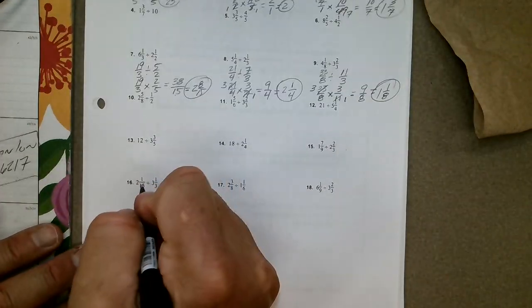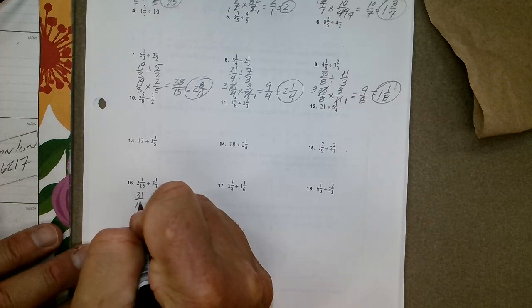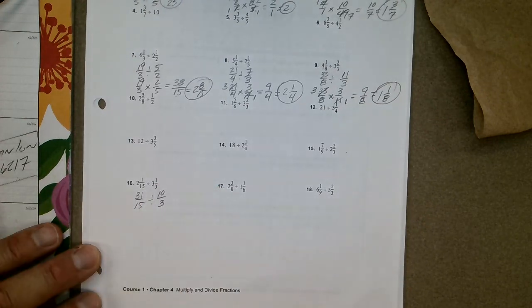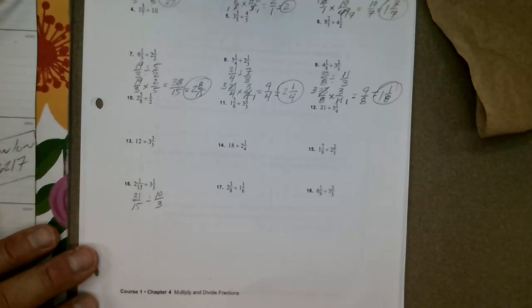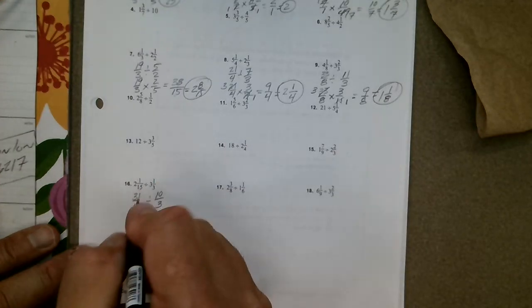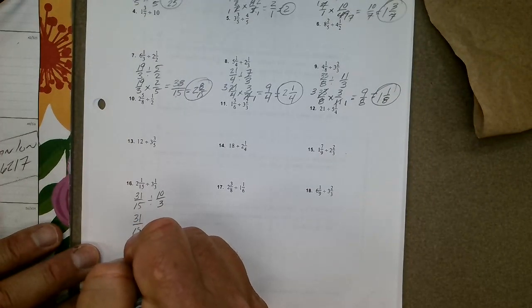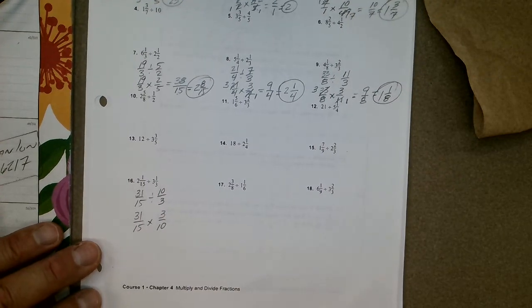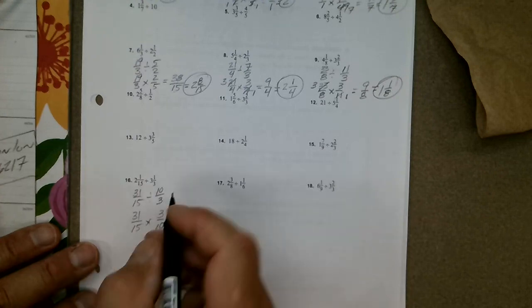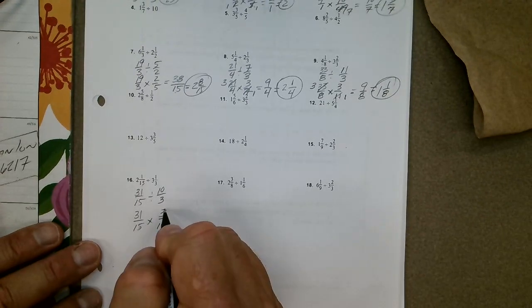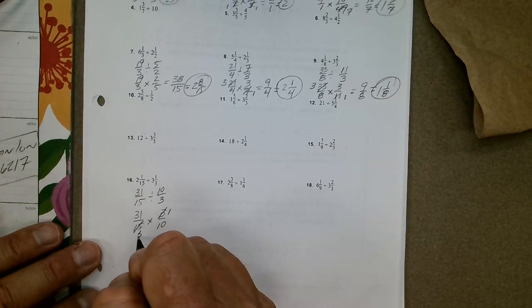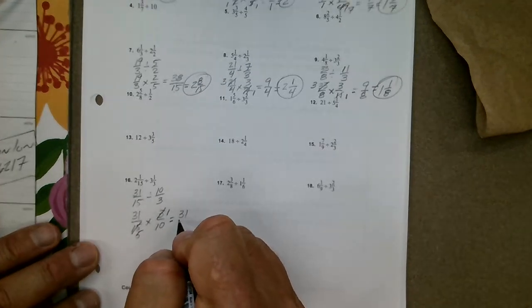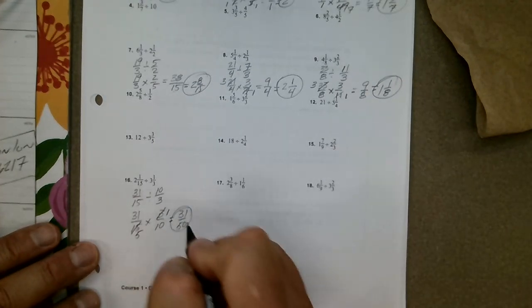15 times 2 is 30. 1 over 15 divided by 9, 10 thirds. 31 over 15 times 3 tenths. Factor. And that equals 31 fiftieths.